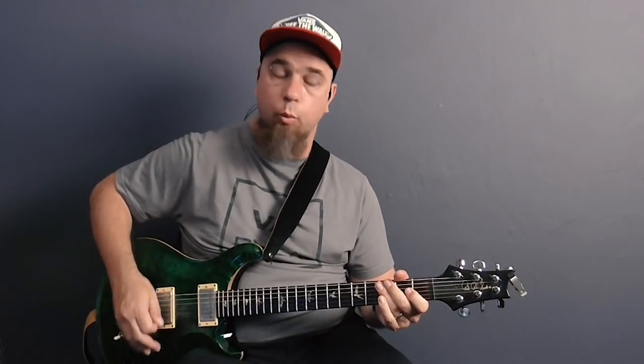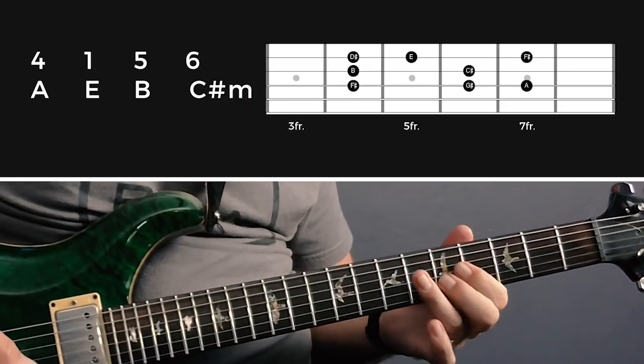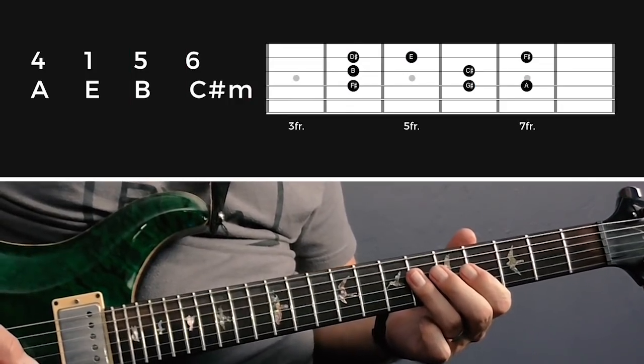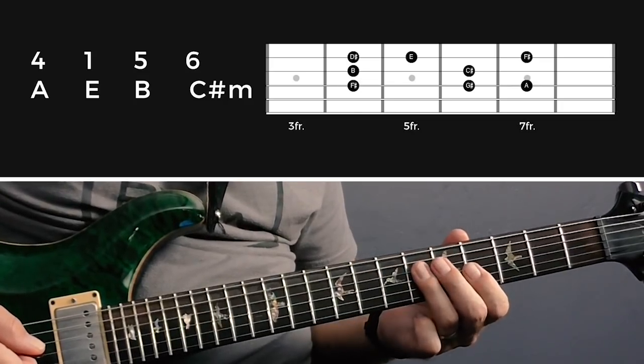Alright, so what did I do there? Well, we just had these chords. And every time on the D string here, I just approached the starting note from a note below in the scale.